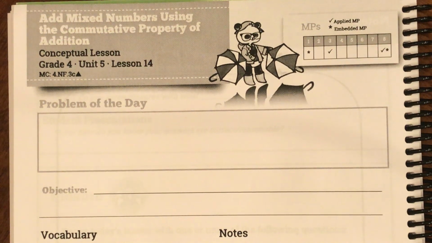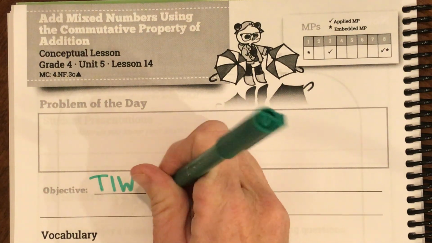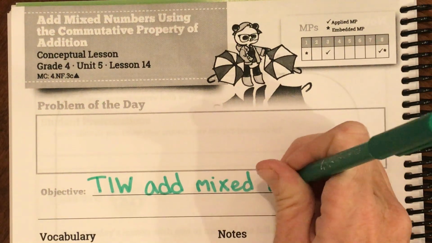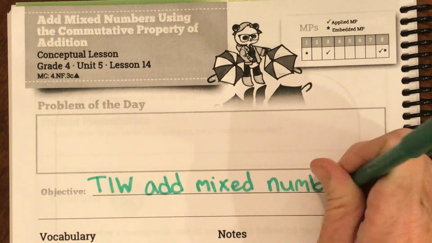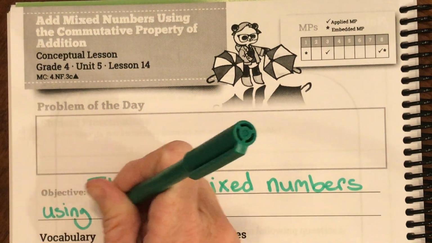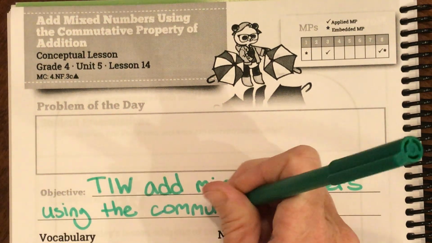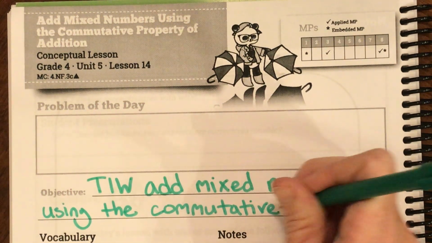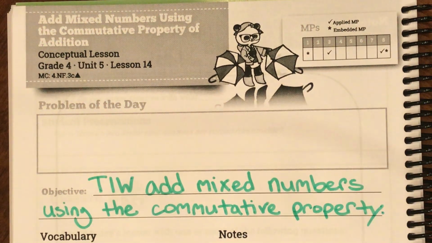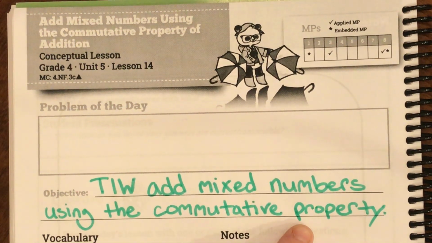And our objective today is: today I will add mixed numbers using the commutative property. Okay, so our goal is today I will add mixed numbers using the commutative property.